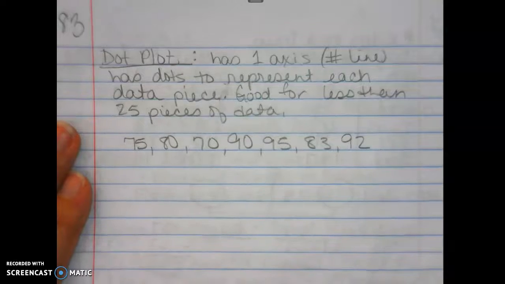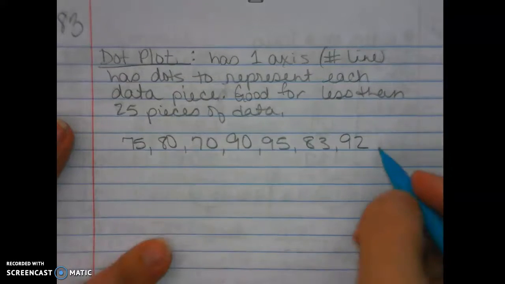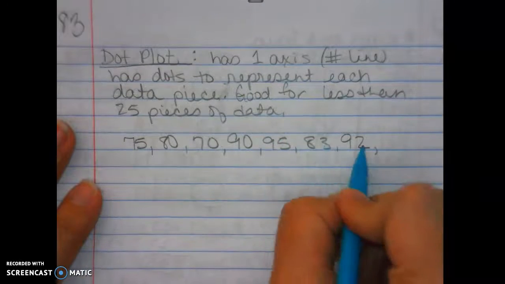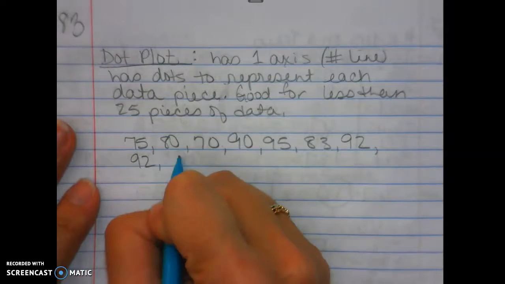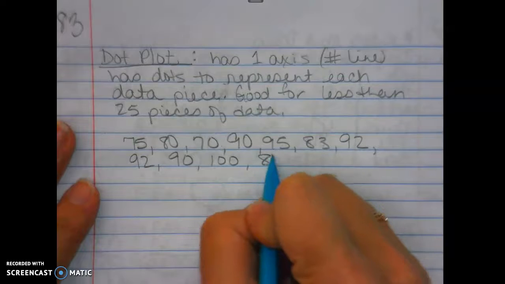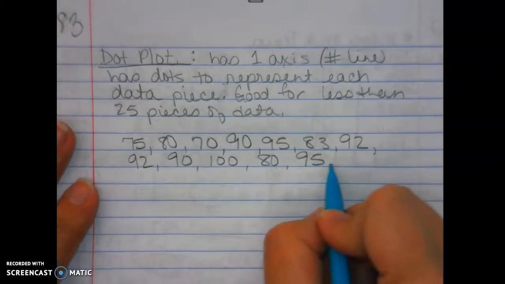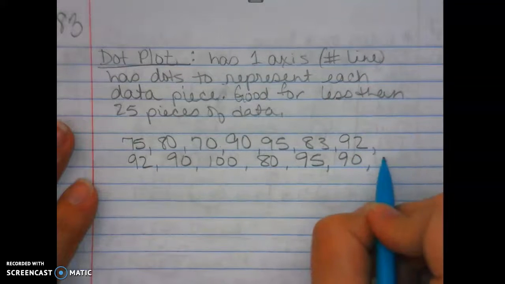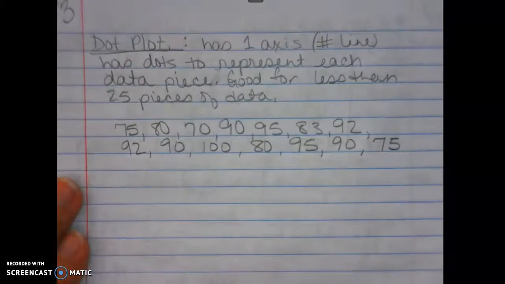Okay, so if we're going to make a dot plot, actually we have more people in our class than that, so let's keep going. 1, 2, 3, 4, 5, 6, 7. I think we have 14 people, so we'll do another 92. We actually did really good on that test, so we'll go with, how's that? 2 more. And there we go. All right, so we have 14 pieces of data.